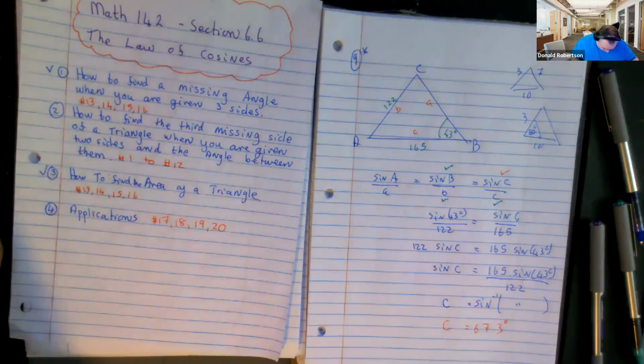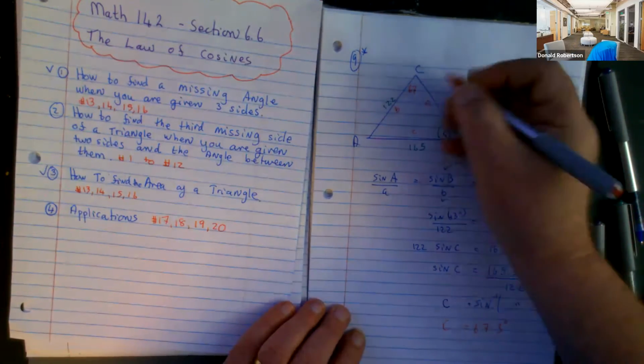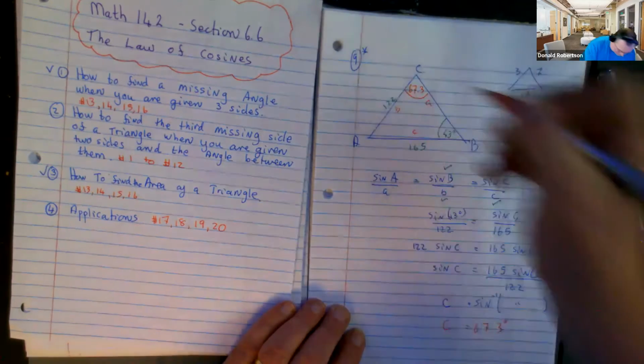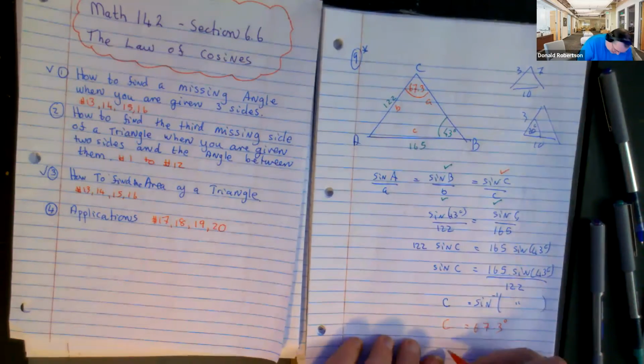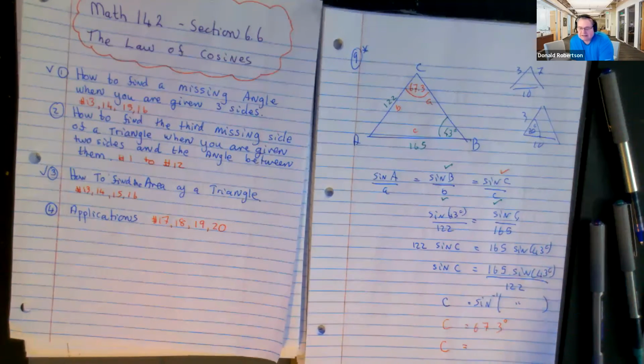Now I'm going to put 67.3 here. And that one is definitely going to work. Agreed? What is the other possible angle for C?